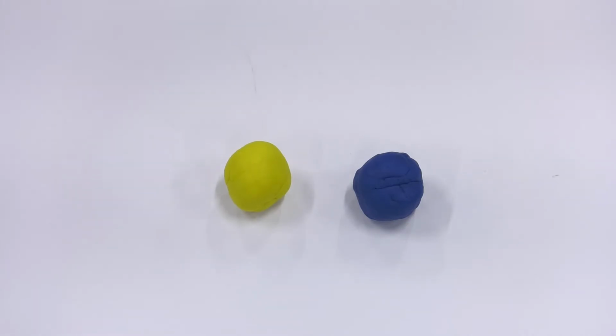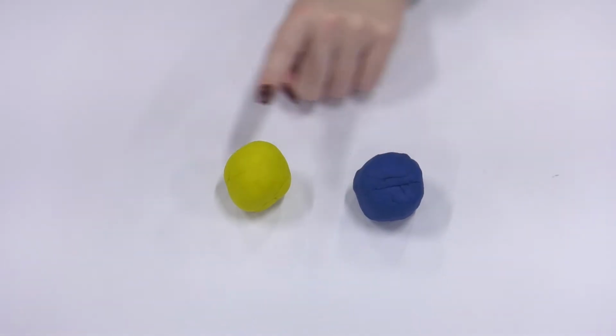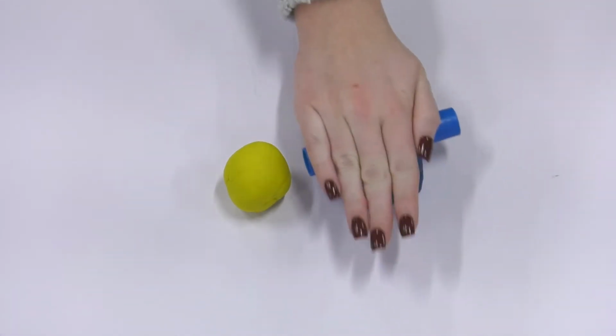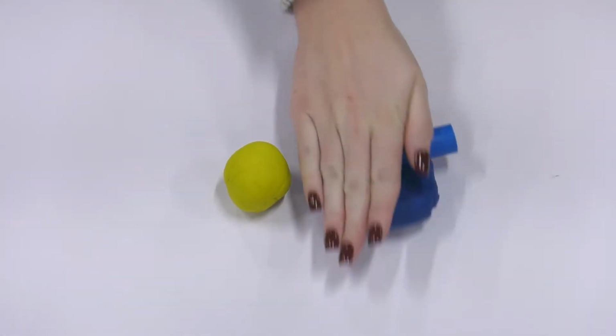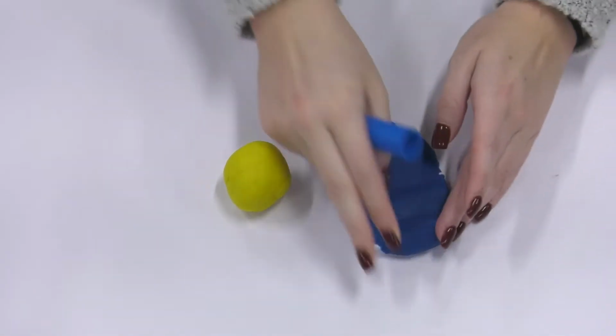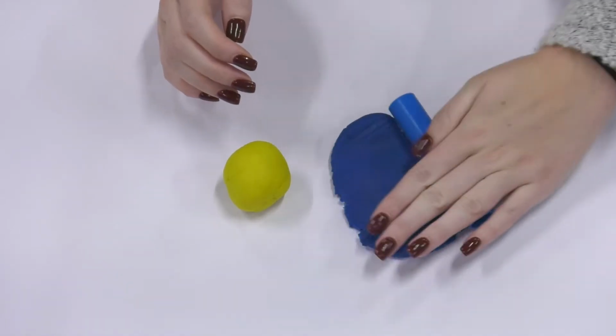We will start with two balls of cells known as the epiblast and the hypoblast. The epiblast is represented by the blue Playdoh, and the hypoblast is represented by the yellow Playdoh. These balls of cells will begin to flatten to form the bilaminar disc, which is going to begin to develop as the blastocyst implants into the uterine wall between day 8 and day 9 of development.